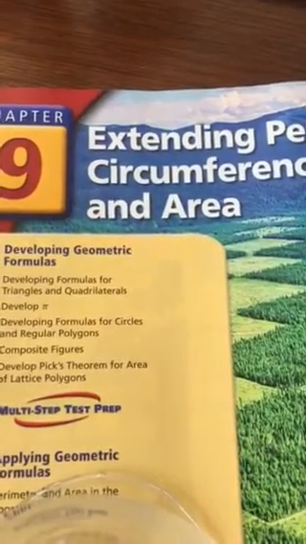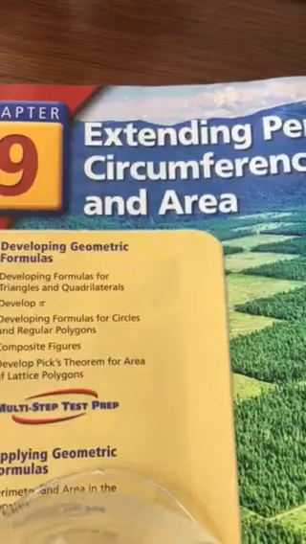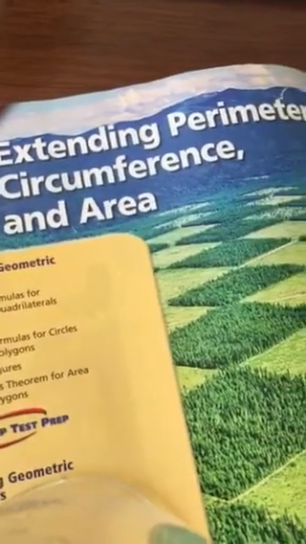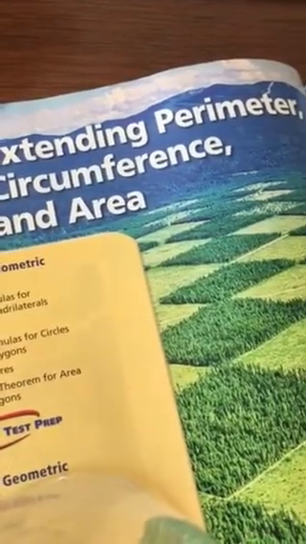Hey everyone, today we are starting Chapter 9, and as you can see, Chapter 9's title is Extending Perimeter, Circumference, and Area. So you can imagine that we're going to be working with a lot of formulas, a lot of shapes, and I am going to turn in my book and get you to turn with me in your book, please, to page 589, which is Lesson 9-1.